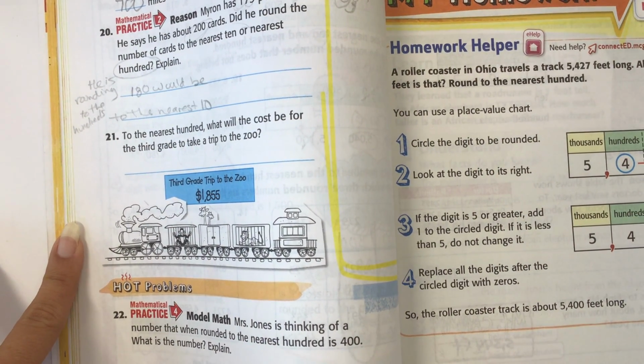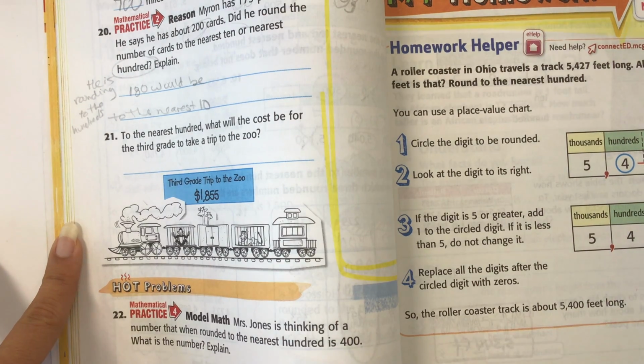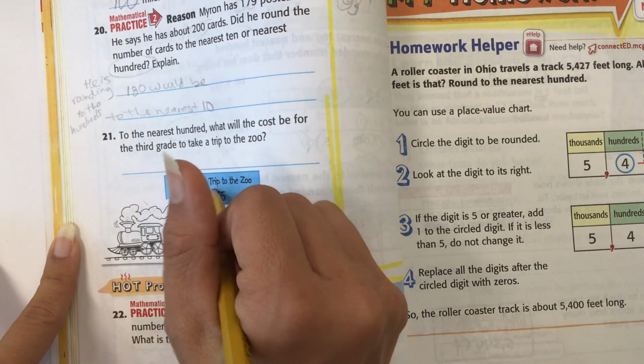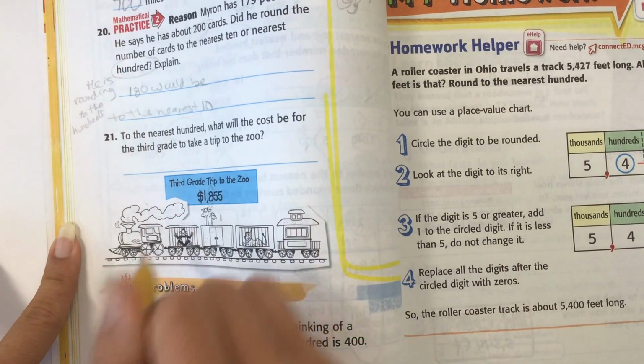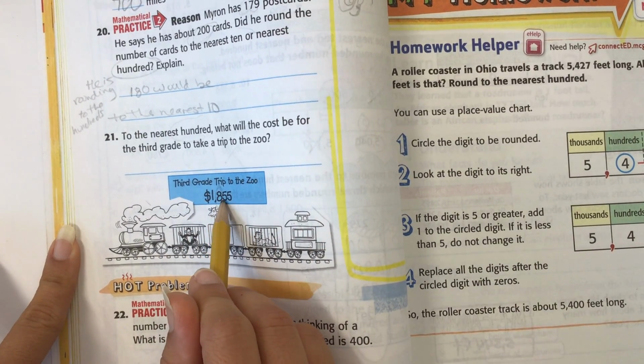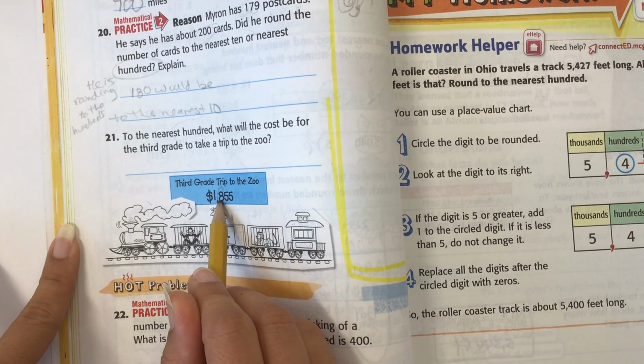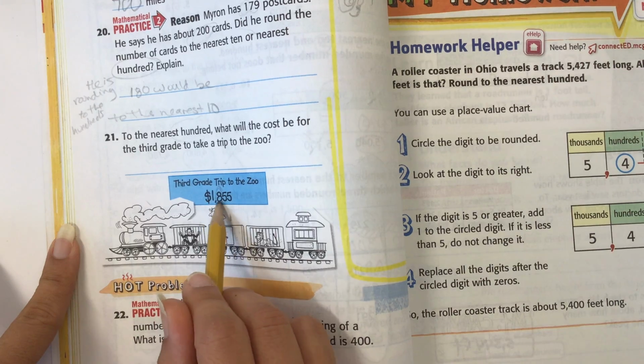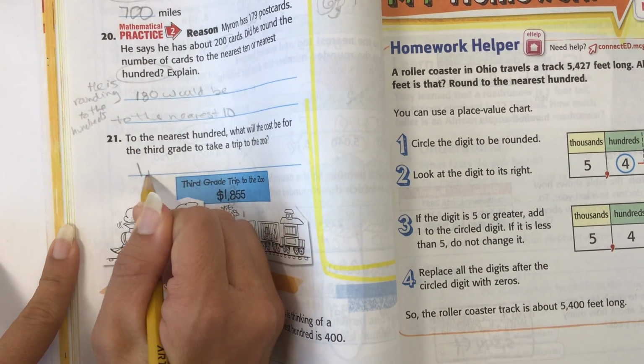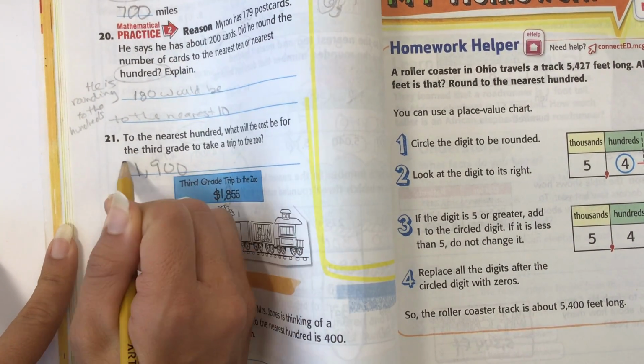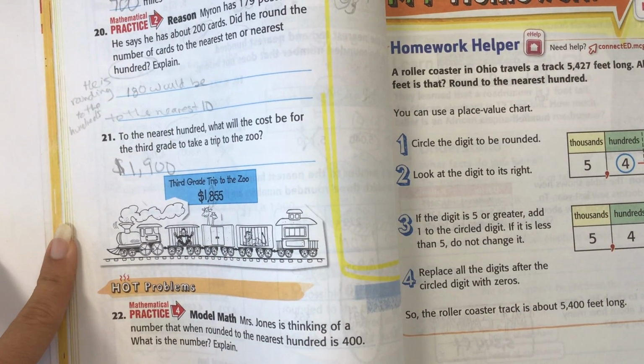To the nearest 100, what will be the cost for the 3rd grade to take a trip to the zoo? To the nearest 100. So let's find that hundreds place. It's an 8. Look next door, there's a 5. 5 makes this number go up by 1, so 1,900. 1,900. And don't forget that dollar sign because it's dollars.